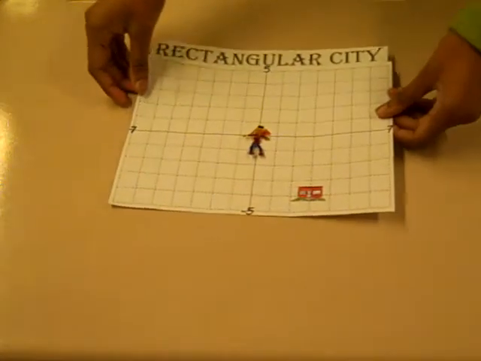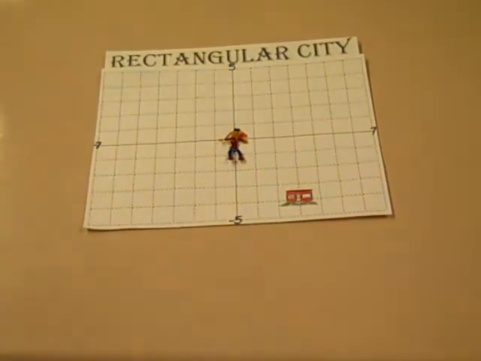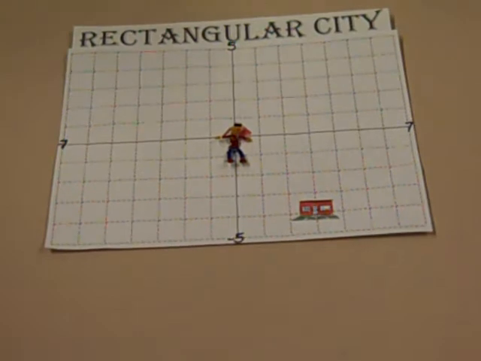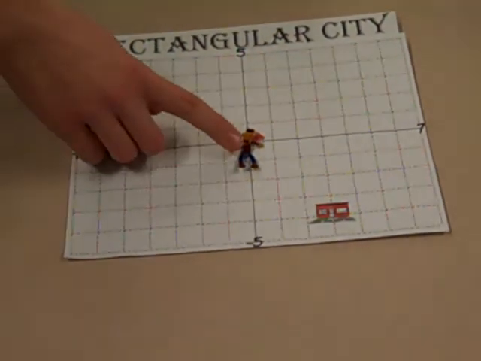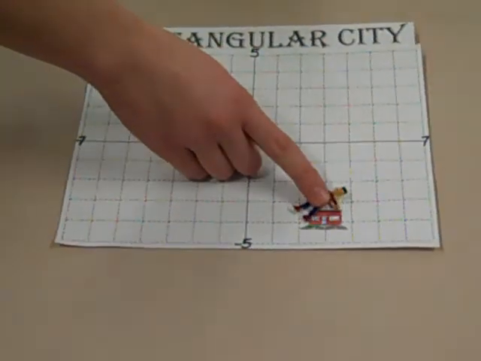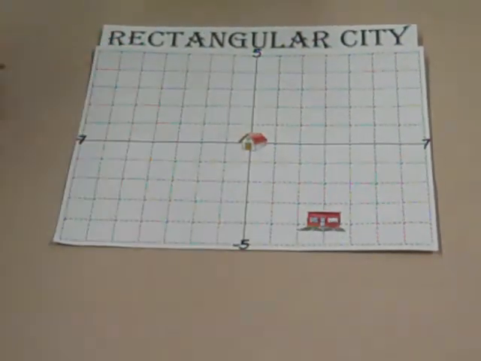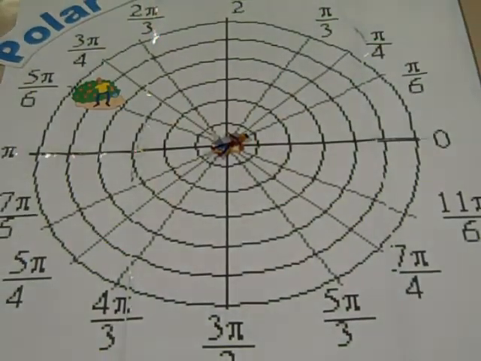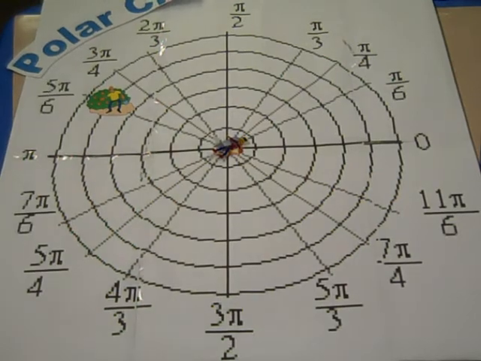Justin has lived in rectangular city all of his life, so he knows how to find his way around. If someone gives him direction to a store at 3, -4, he knows that from his house at the origin, he has to go 3 to the right on the x-axis and 4 down on the y-axis. One day, however, Justin decided to move to Polar City. It looked a little different, but he didn't think it'd be a problem. He just asked for directions to the places he wanted to go and followed them.